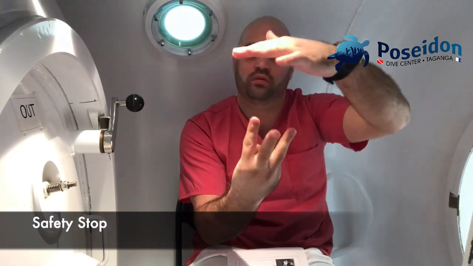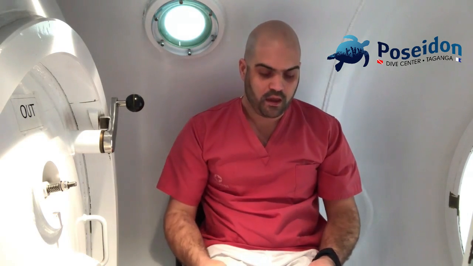If you want to change that, you make the same signal, but then you can tell the operators by numbers if you want to increase the time of the safety stop, or if you want to do 2 safety stops at different depths, okay? And then we have the signals for every number. So this is number 1, this is number 2, this is number 3, this is number 4, this is number 5. Then with the same hand we can do number 6, number 7, number 8, and number 9. The zero is like this.